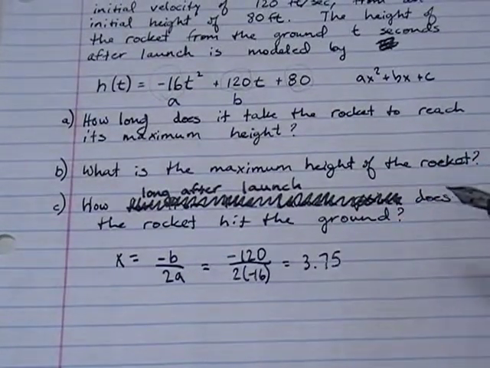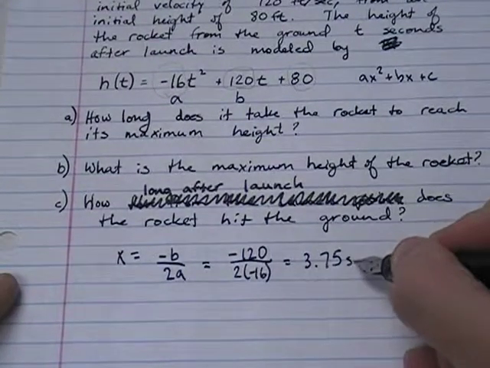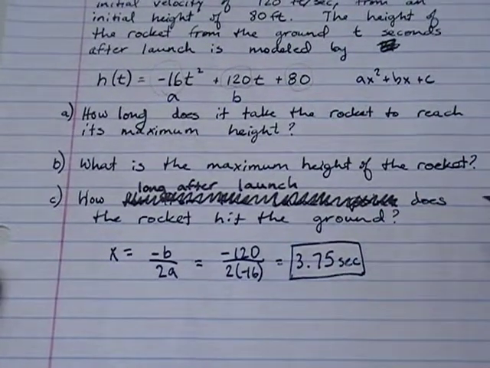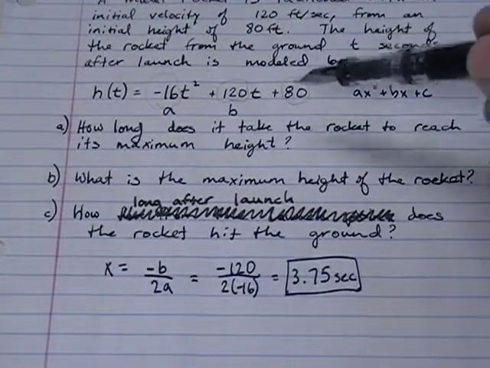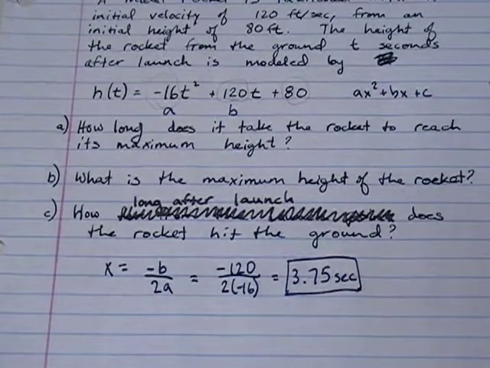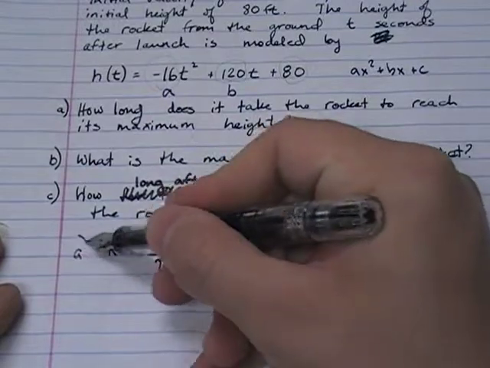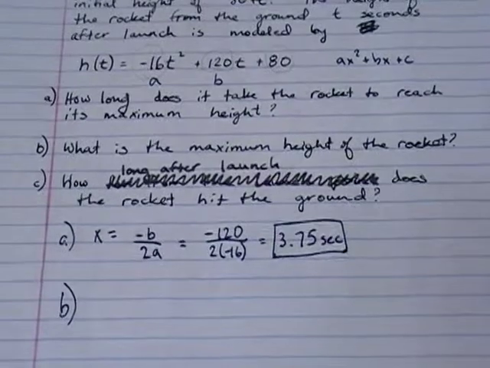So now, here's what I know. It takes 3.75 seconds from launch to reach its highest point. Negative b divided by 2a, that's how long it's going to take this rocket to reach its highest point, 3.75 seconds. So that's question A. That's done. Question B says, what is the maximum height of the rocket?